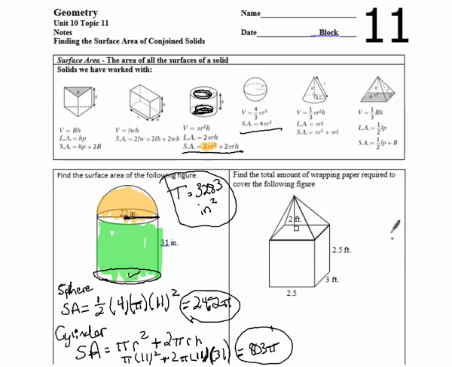All right, second problem. Find the total amount of wrapping paper. I'm going to get rid of this out of my area. Find the total amount of wrapping paper. So I'm going to wrap this up. Merry Christmas to somebody, or Happy Hanukkah, or whatever you celebrate.